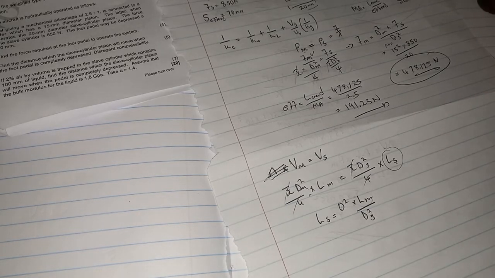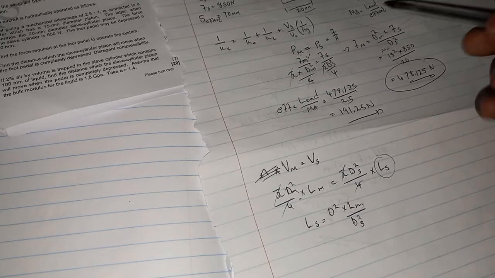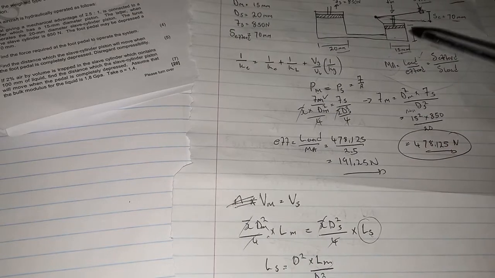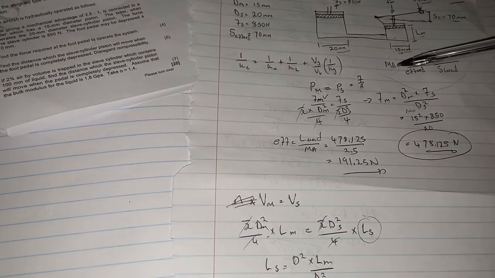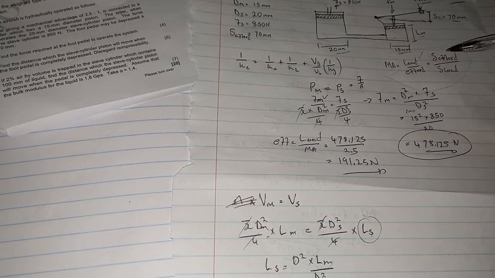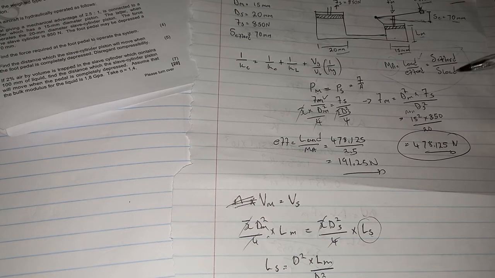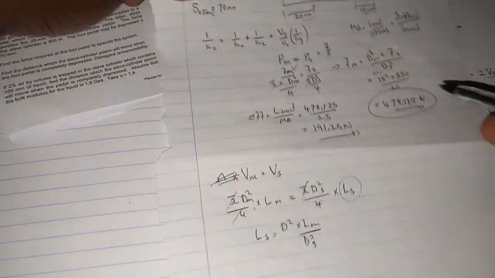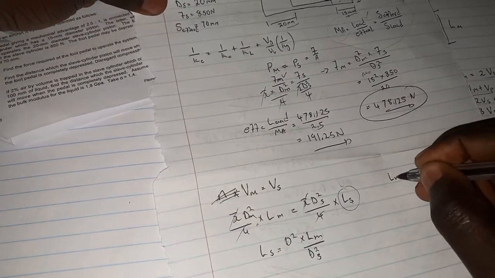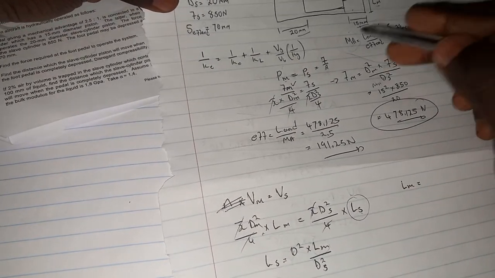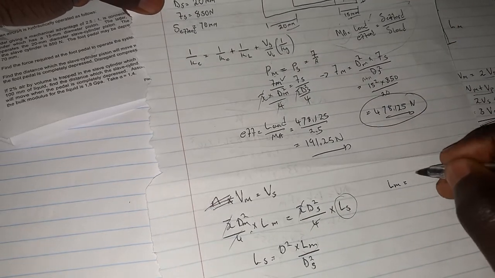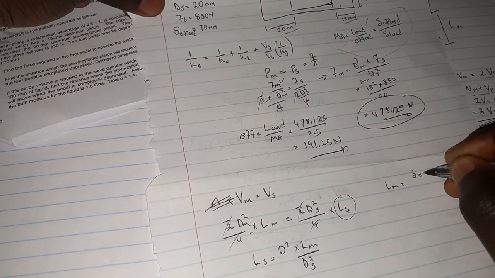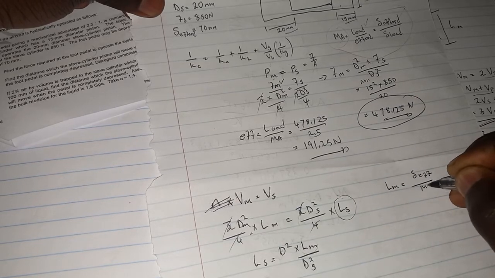So the stroke length, you said well, to get the stroke length, you can use also the mechanical advantage. This is the stroke length, right? We say mechanical advantage is also the effort distance over the load distance. The effort distance is your 70, your load distance is the stroke length. So now to get your stroke length, you cross multiply: the effort distance divided by the mechanical advantage.